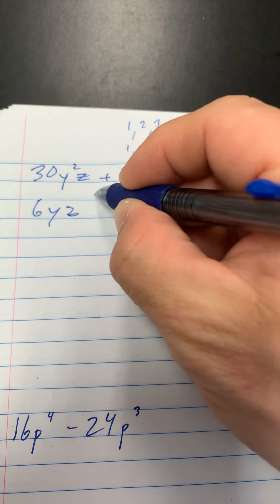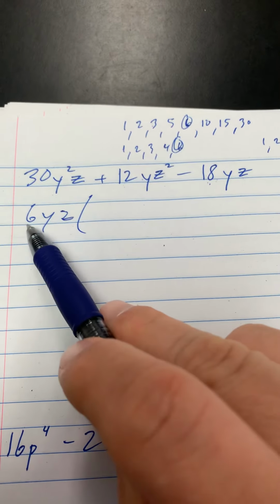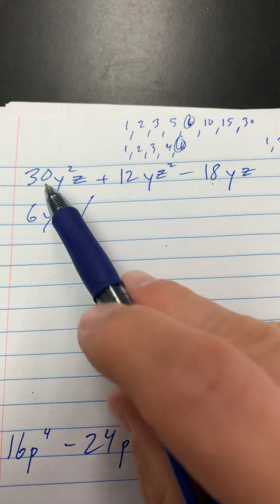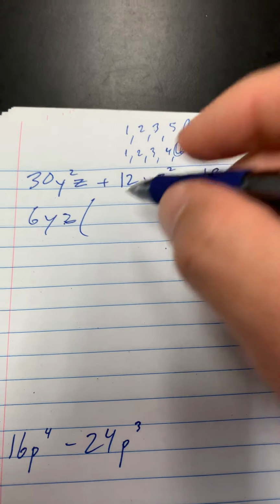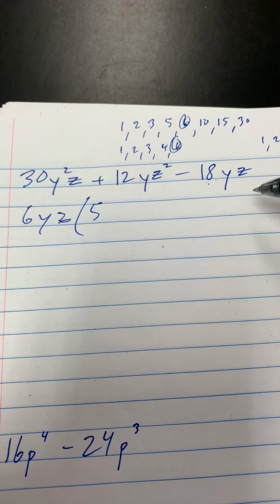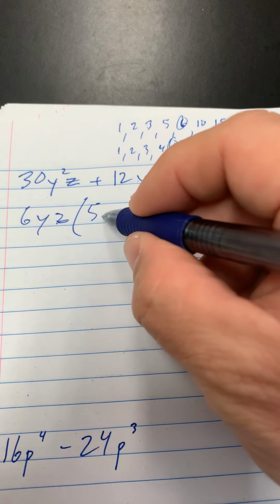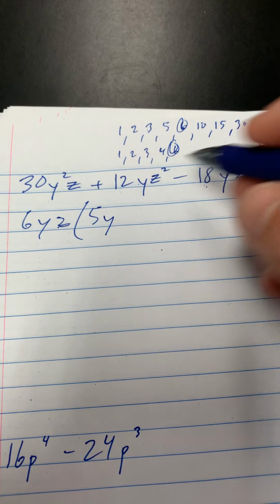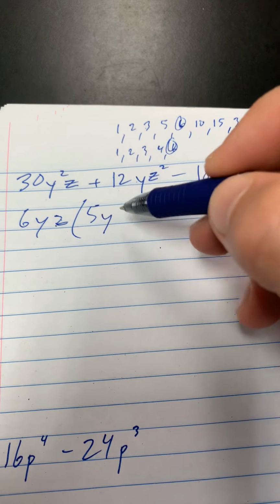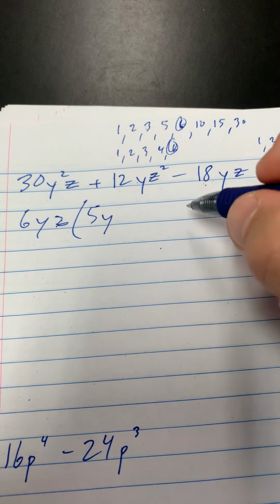Now, 6yz times what gives me 30y squared z? Well, it's going to be 5. y times what gives me y squared? y. And then z times 1, so we don't need to put times 1 here. We can just leave it like that.